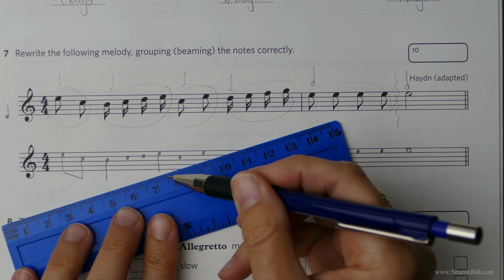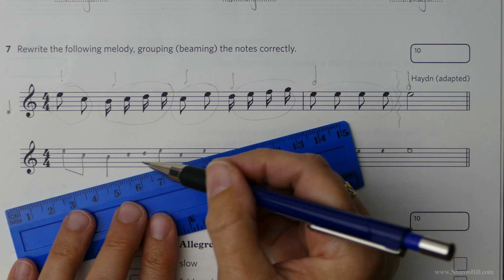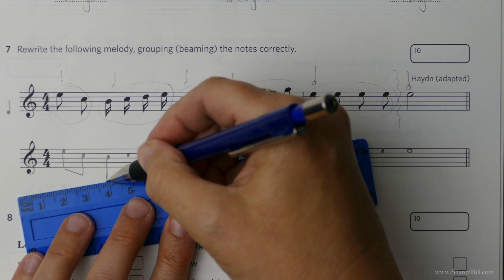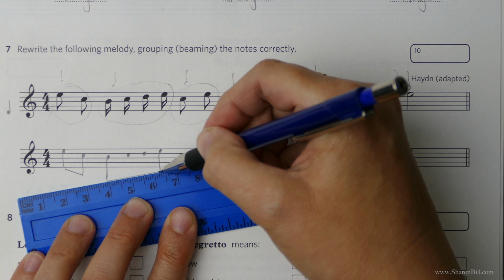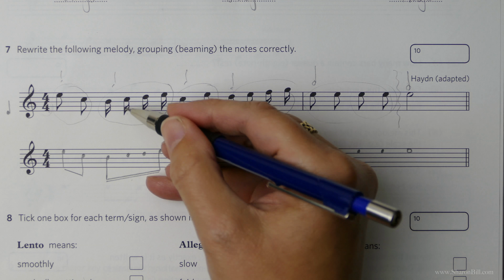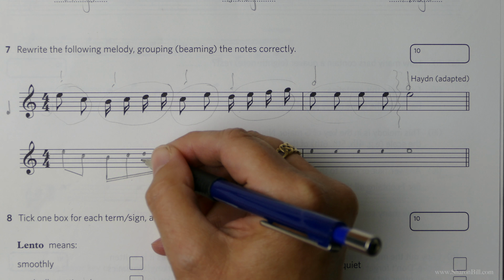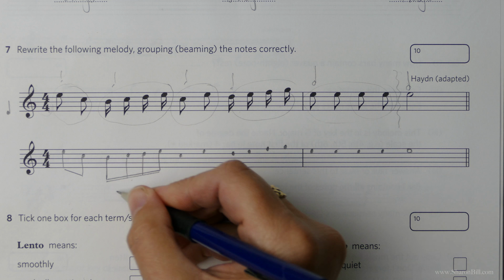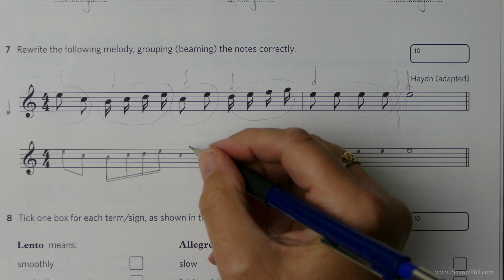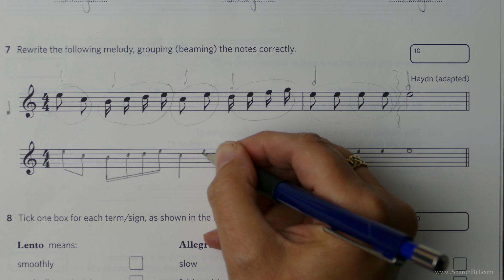And you'll see I'm just keeping the stems showing the general direction of the notes. So that will just slightly slant upwards. Now I need 2 lines to show that they're semiquavers or 16th notes. And there's our second beat of the bar, nicely visible by an appropriate beam.